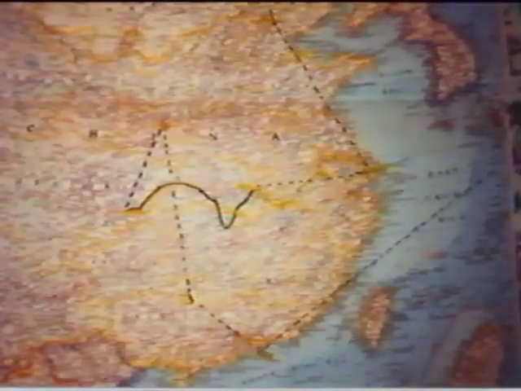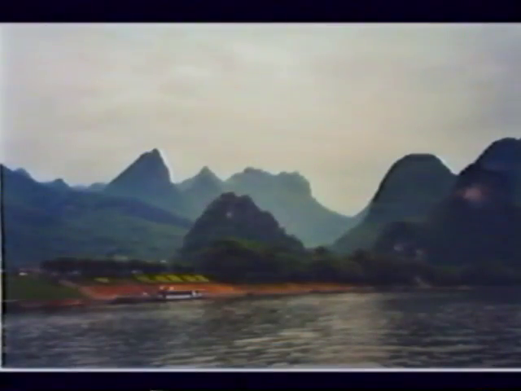This is a view of the reflection in the water of the Reed Flute Cave in Guilin. Guilin is 1/3 of the way up from the bottom on that dotted line. We spent one day on the Li River from Guilin to Yangshou.